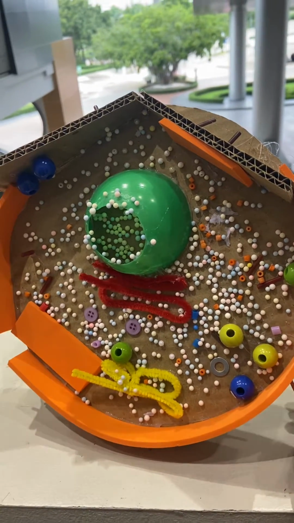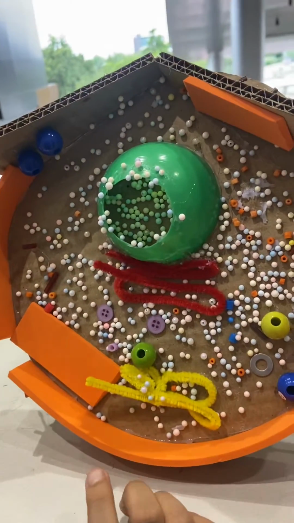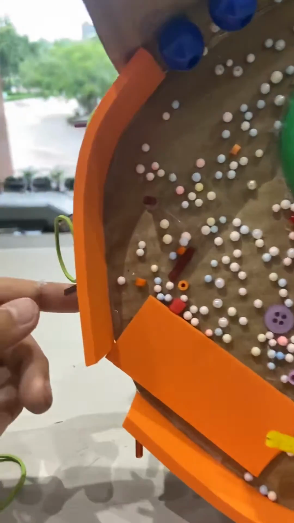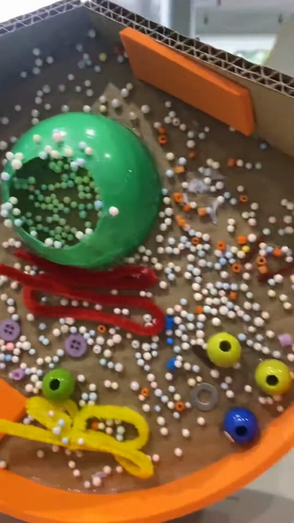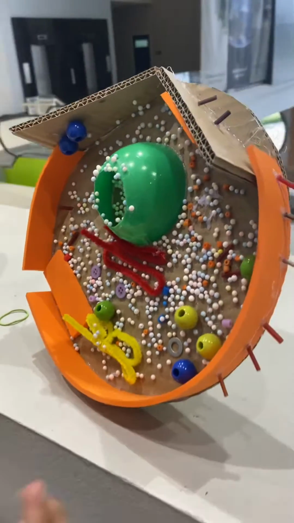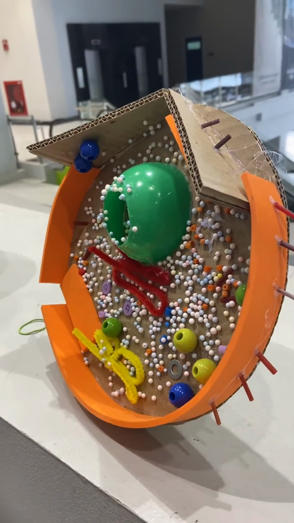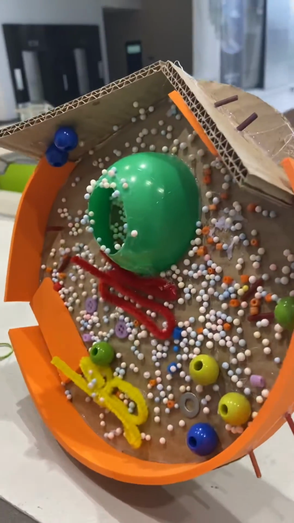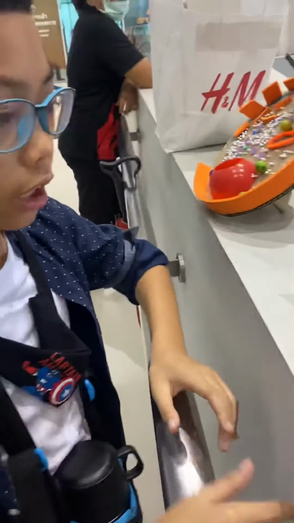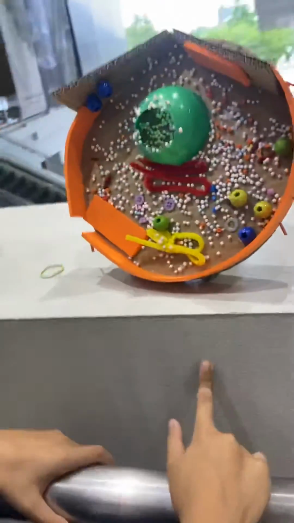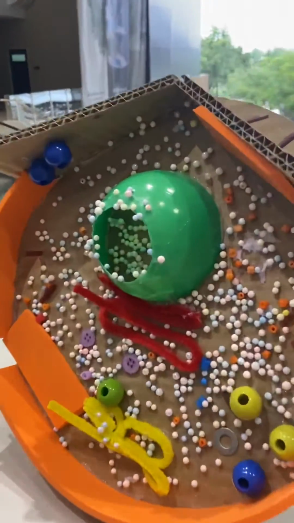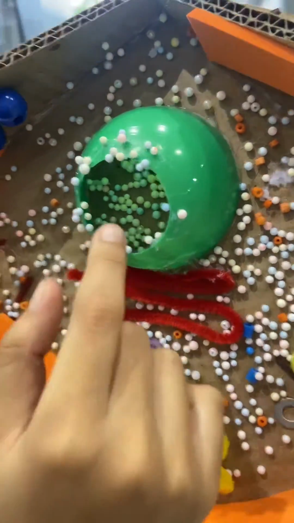So this is inside the cell first, and we'll talk about what these parts do. This is the main part of every cell, even plant cells. But this is the animal cell, which is going to be round, but the plant cell is not going to be round, it's more rectangular. As you can see here, this is the nucleus, which plant cells also have.